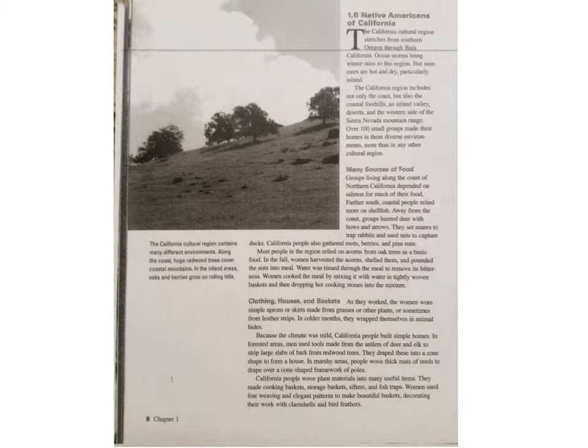California people wove plant materials into many useful items. They made cooking baskets, storage baskets, sifters, and fish traps. Women used fine weaving and elegant patterns to make beautiful baskets, decorating their work with clamshells and bird feathers. The caption reads, "The California cultural region contains many different environments. Along the coast, huge redwood trees cover coastal mountains. In the inland areas, oaks and berries grow on rolling hills."